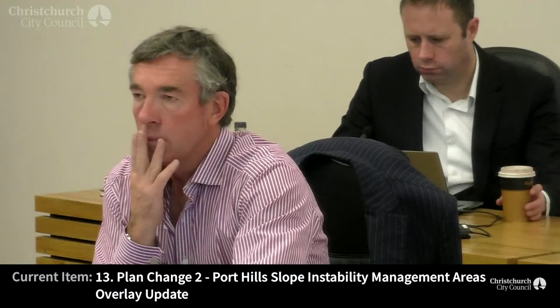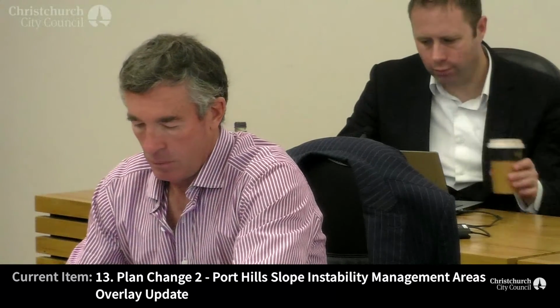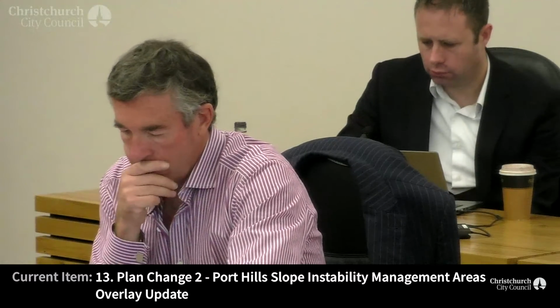As part of any application for resource consent, there'll be a need for review of external geotechnical reports that are prepared, but that's a fully cost recoverable service, so it's covered in that respect. There is, as referred to in paragraph 7.2 of the report, intended to be a rolling review.